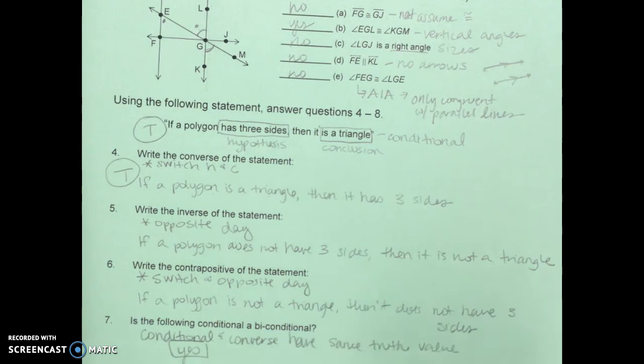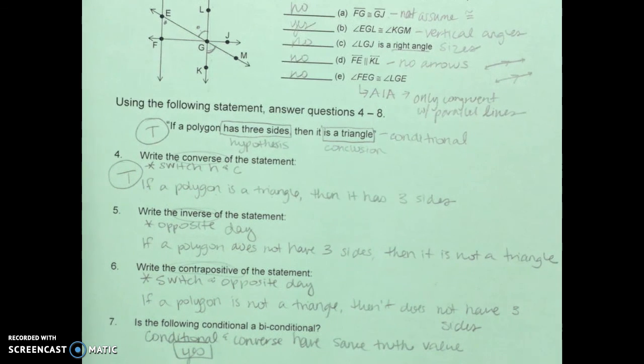I will tell you that on your exam, it's going to give you a sentence and then it's going to give you one of these already written, and you just have to identify which one it is. So you just need to know, and it's not the biconditional, so you just need to know what the converse, inverse, and contrapositive would do to this statement. Okay, that's what it's going to look like on your exam.